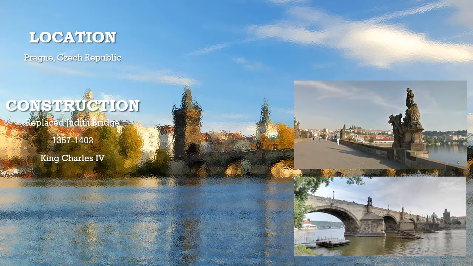It replaced the old Judith Bridge that was destroyed in 1342 by a flood. Its construction began in 1357 under King Charles IV's orders, and was finally completed 45 years later in 1402.